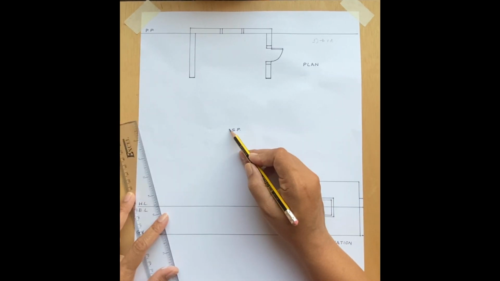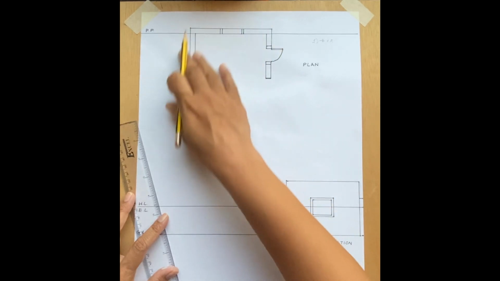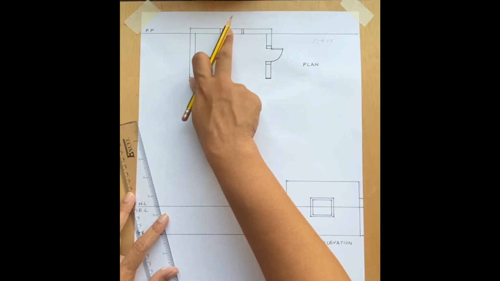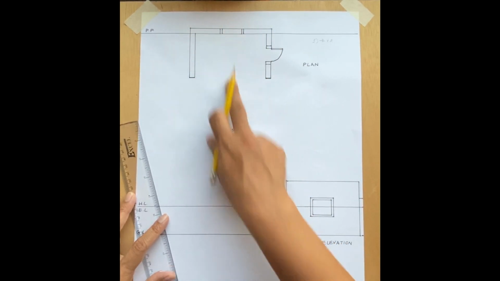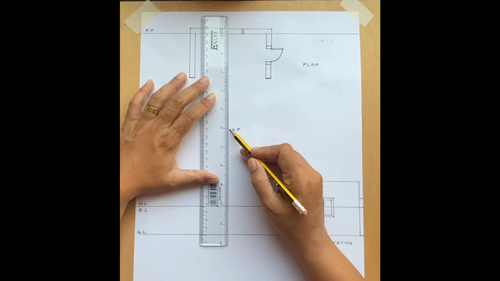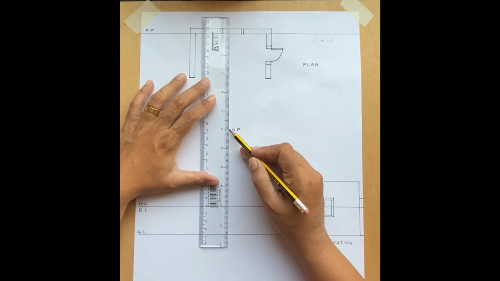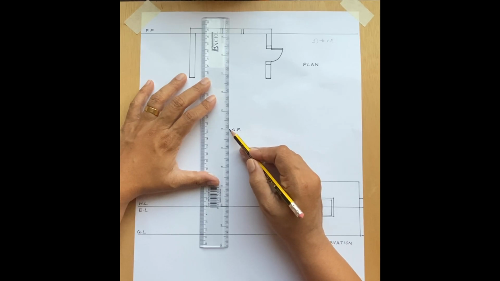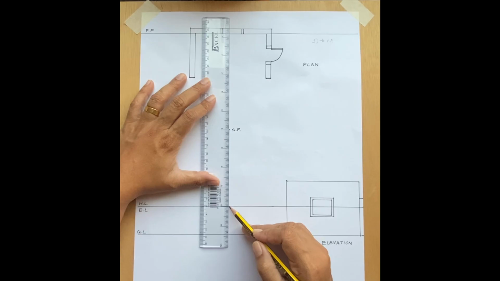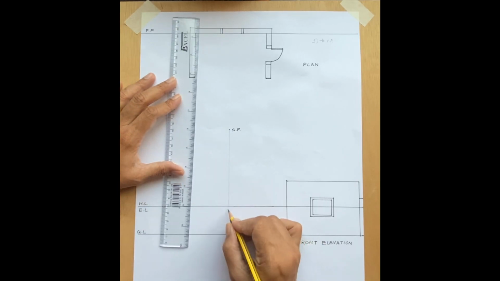Since my station point is here and I'm looking at this wall, let me mark the vanishing point straight to the station point on the horizon line. So here will be the vanishing point.